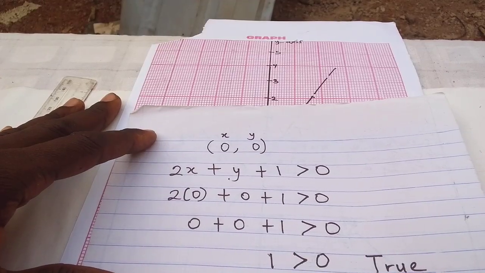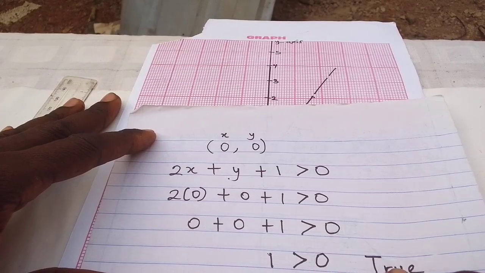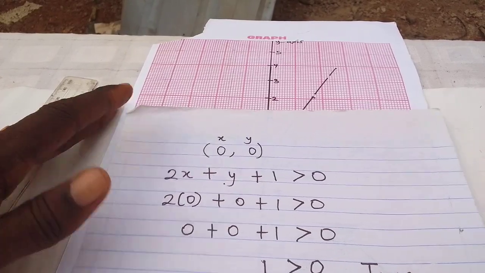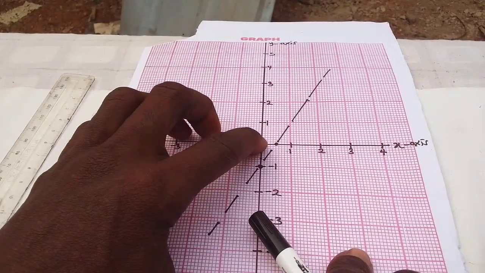Is it true that 1 is greater than 0? Yes, that is true.